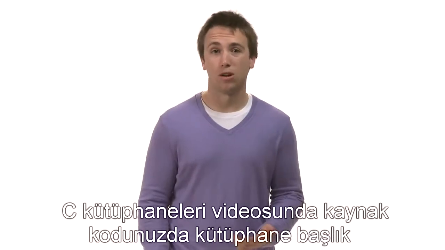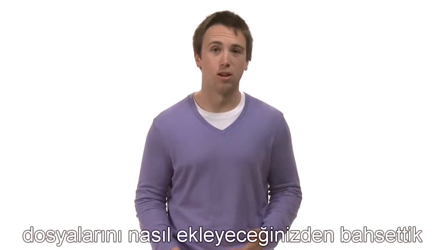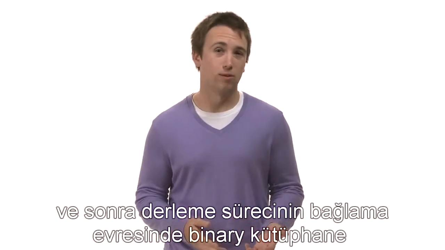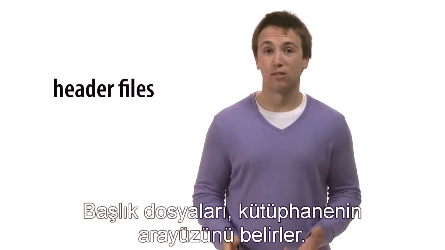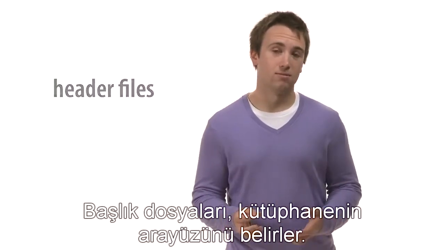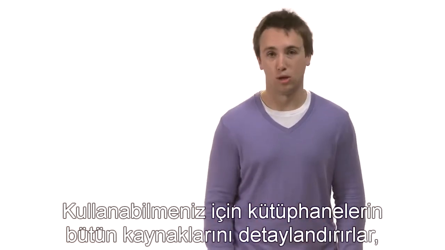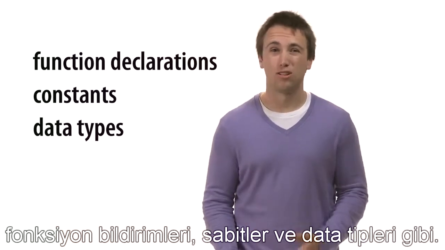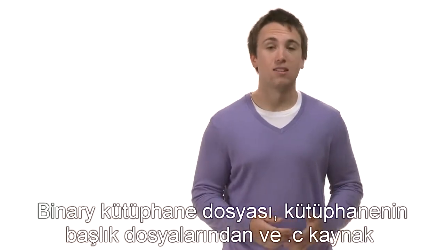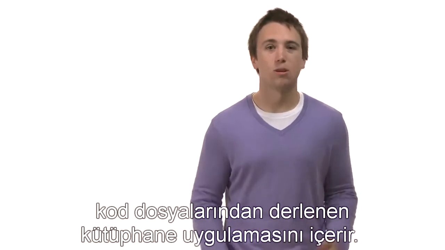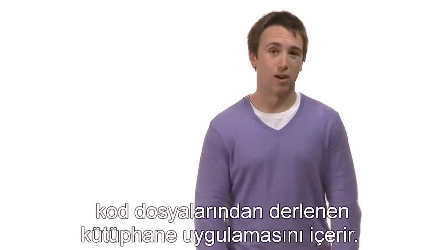In the video on C libraries, we talk about how you #include header files of the library in your source code, and then you link with the binary library file during the linking phase of the compilation process. The header files specify the interface of the library. That is, they detail all of the resources that the library has available for you to use, like function declarations, constants, and data types. The binary library file contains the implementation of the library, which is compiled from the library's header files and the library's .c source code files.